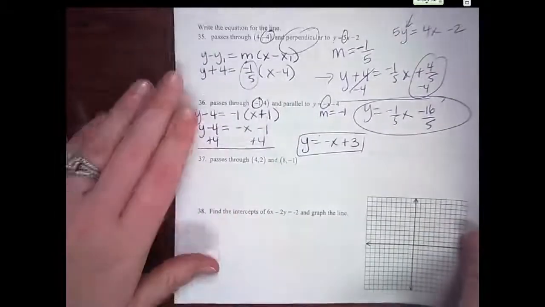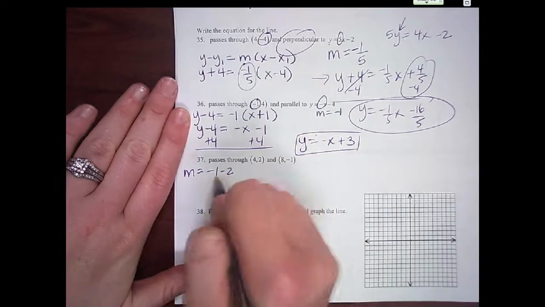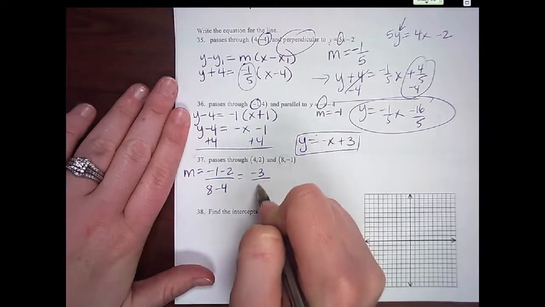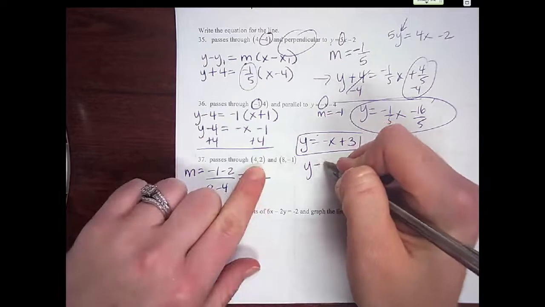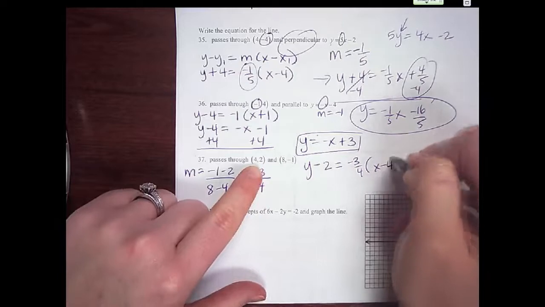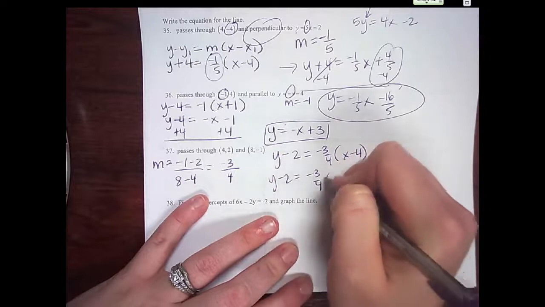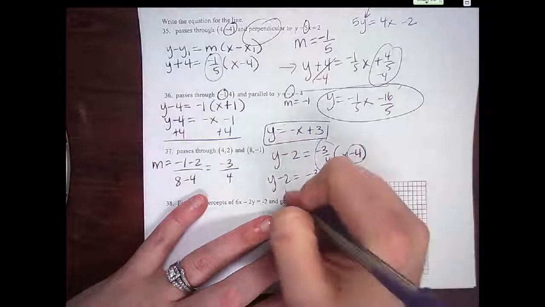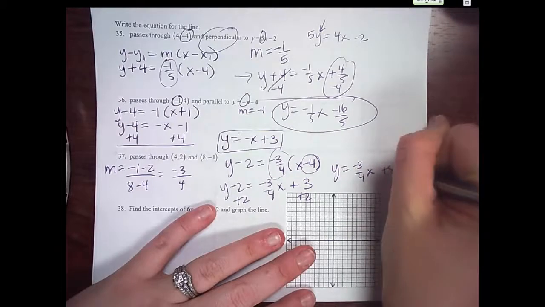Number 37, you have to find the slope first. So remember, you have all these formulas. So I'm not going to write them all down. Negative 1 minus 2 over 8 minus 4 is negative 3 over 4. So there's our slope. Now I'm going to go back to point slope. Y minus, I'm going to use this point. 2 equals m times x minus 4. Distribute. Y minus 2 equals negative 3/4 x plus 3. You can put this times this in your calculator. Add 2. Y equals negative 3/4 x plus 5.